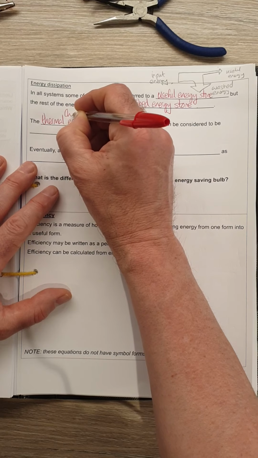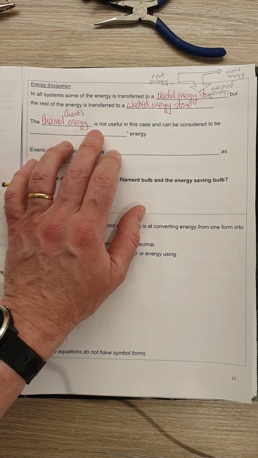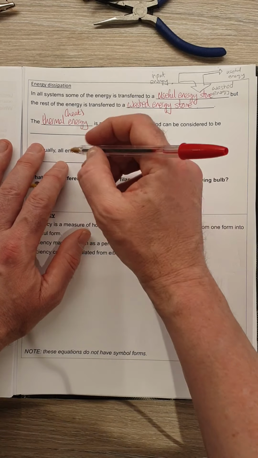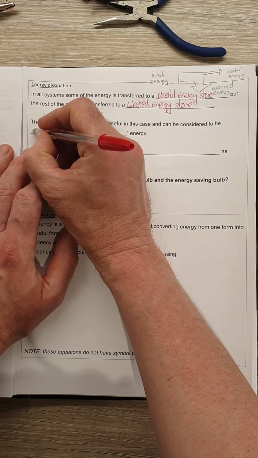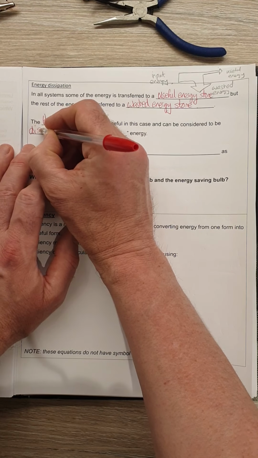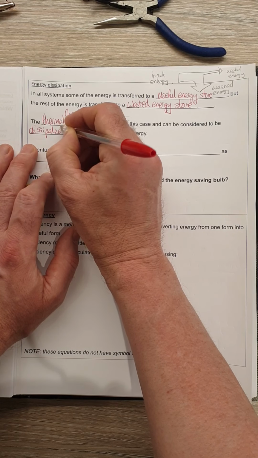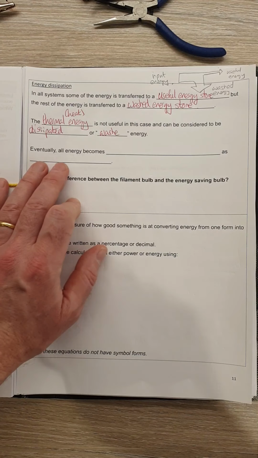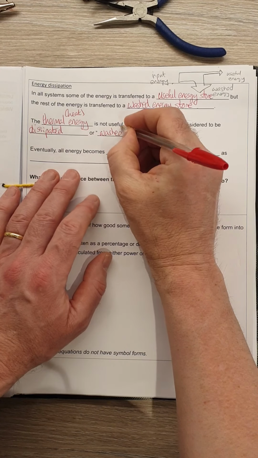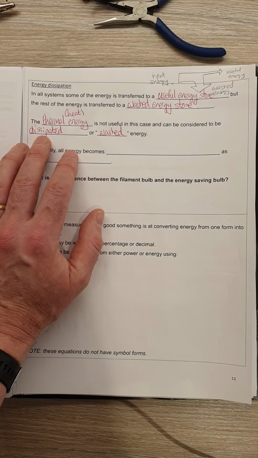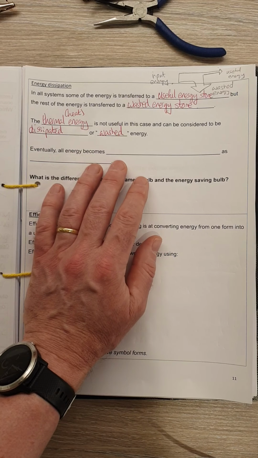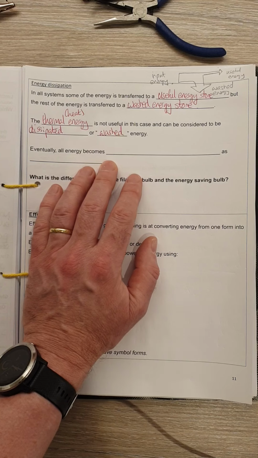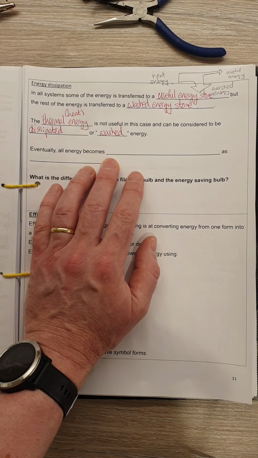So thermal energy is not useful in this case, and can be considered to be dissipated or wasted energy. Now, dissipated means that the energy moves away from the system. In most of the cases that we would deal with, that means it moves into the atmosphere.